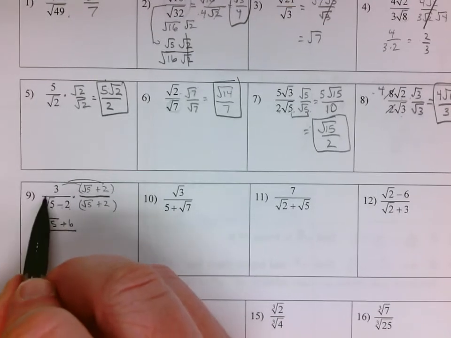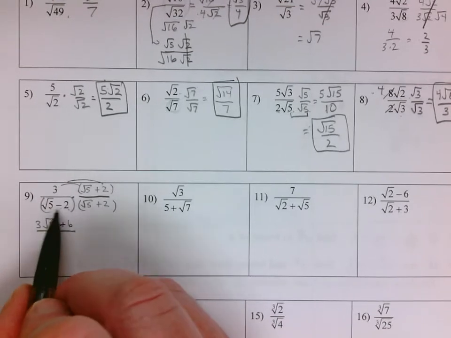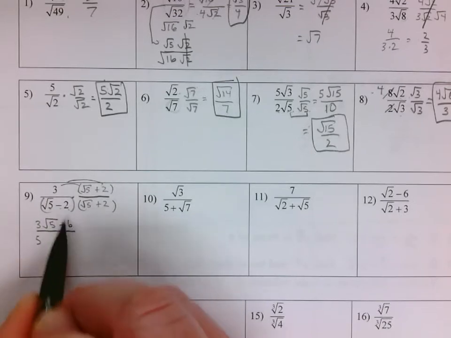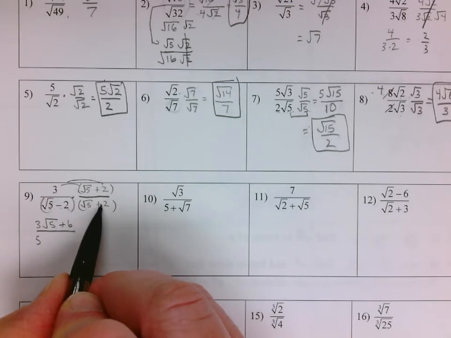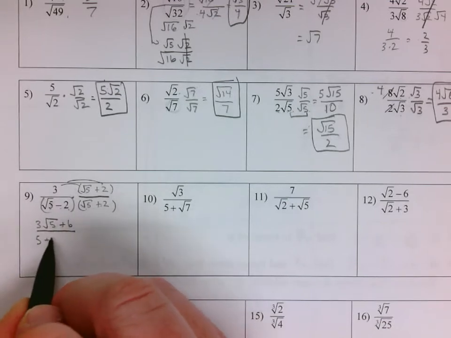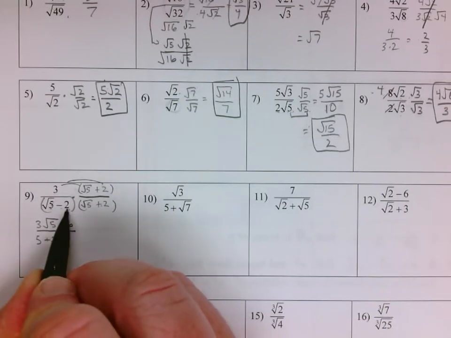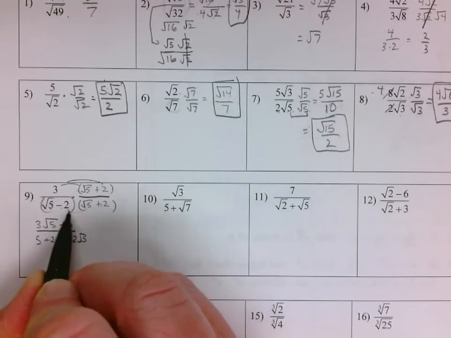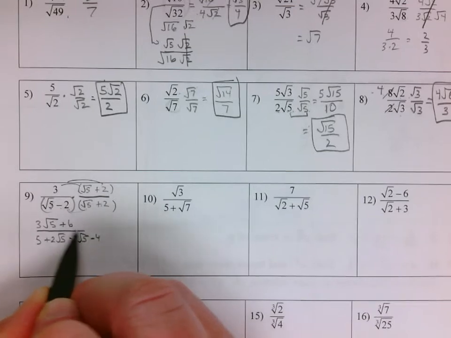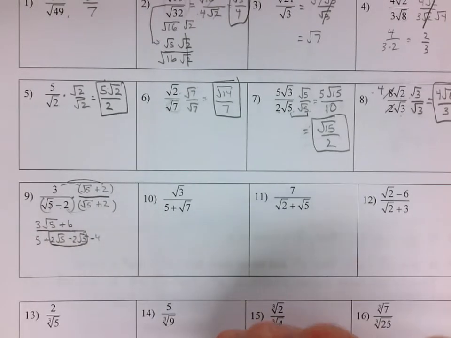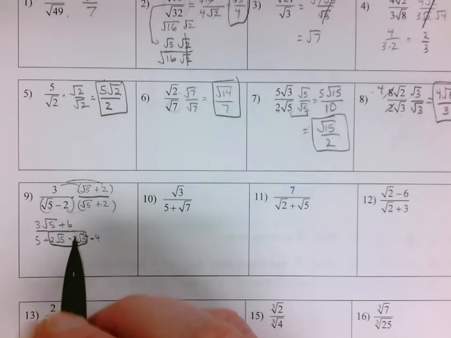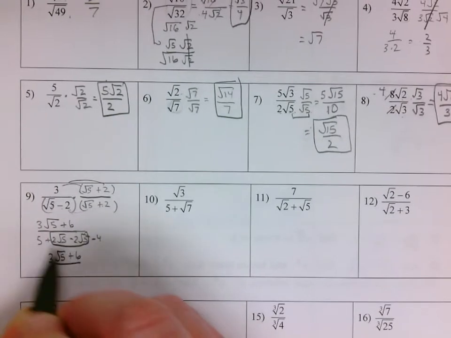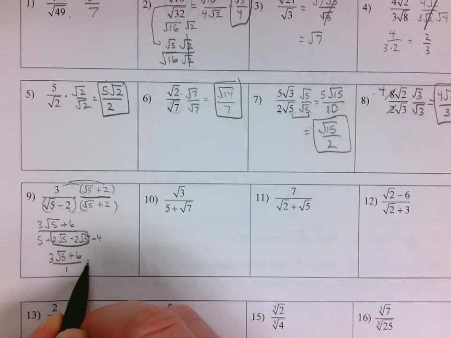And when I multiply these down here, I can distribute, and that's radical 5 times radical 5, which is 5. Radical 5 times 2 is 2 radical 5. Negative 2 radical 5. And negative 4. So what happens here is the 2 radical 5 terms go away. So I'm left with 3 radical 5 plus 6 over 5 minus 4, which is 1. So I just have 3 radical 5 plus 6.